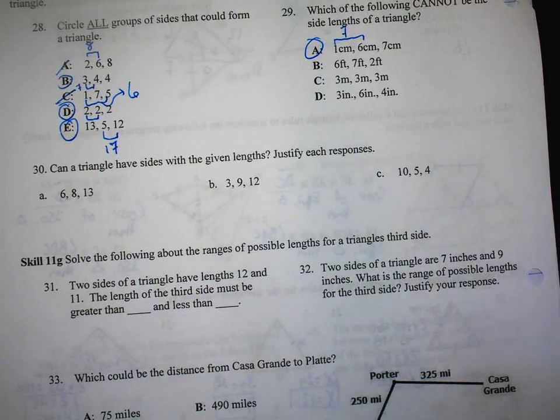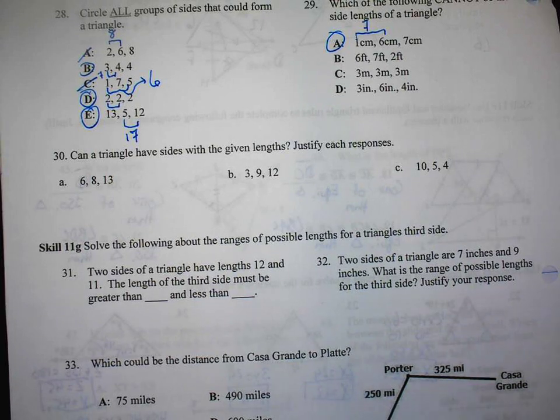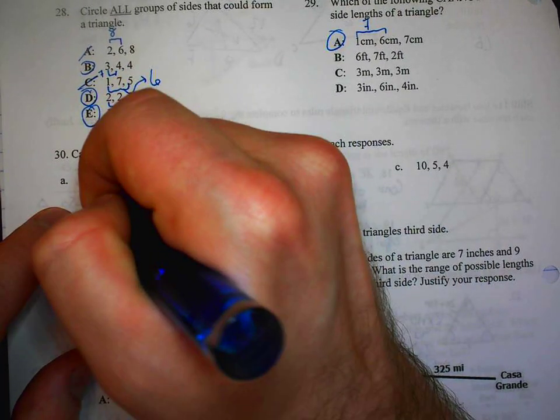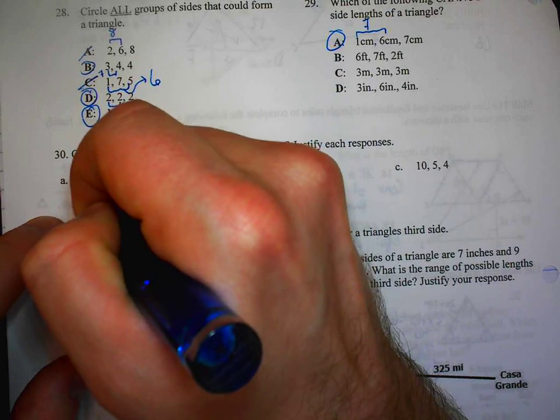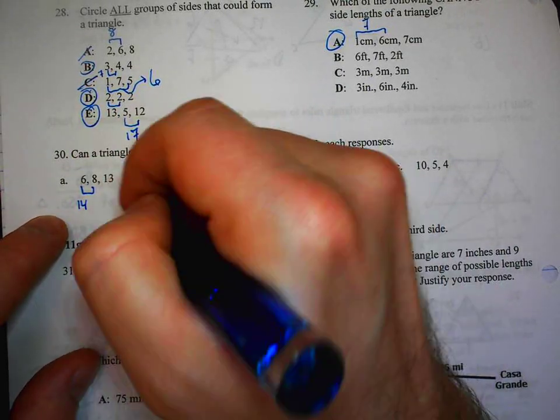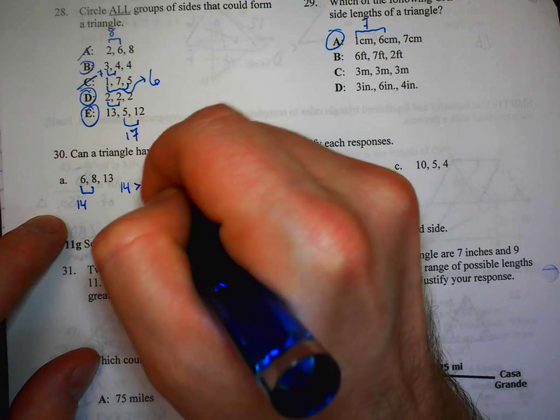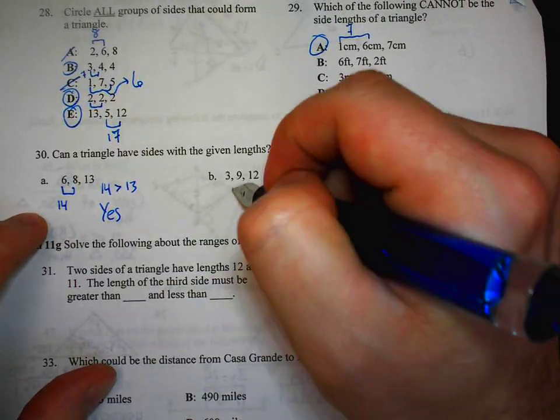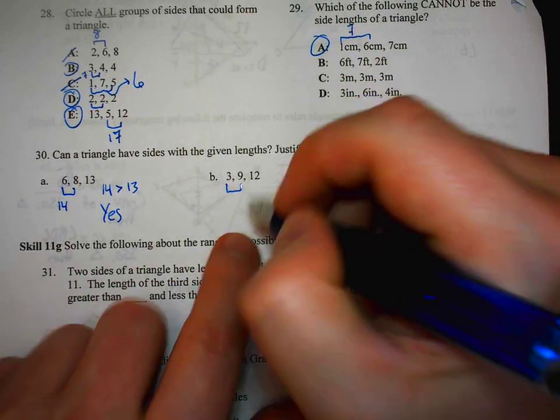30. Can a triangle have sides with the given lengths? Justify each response. You can write down the justification. I'll just talk about it. Here, the two smallest would be 6 and 8, which makes 14. 14 is bigger than 13. Yes, they can. B. 9 and 3 are my two smallest.